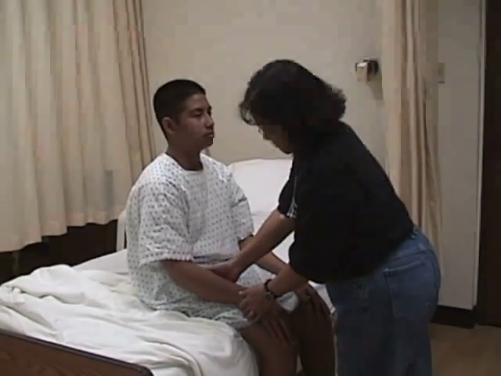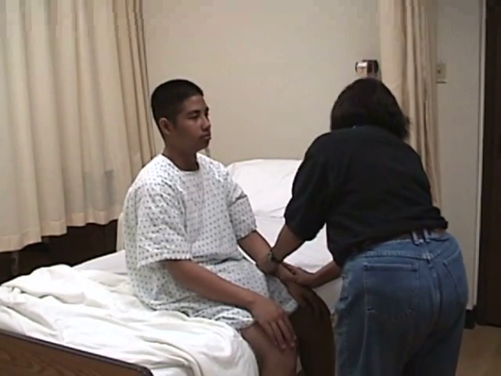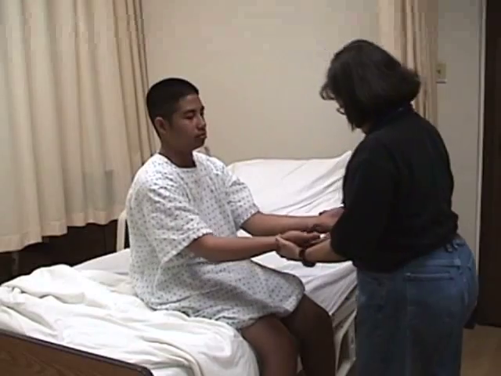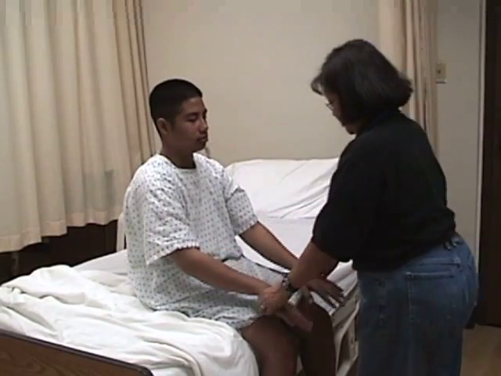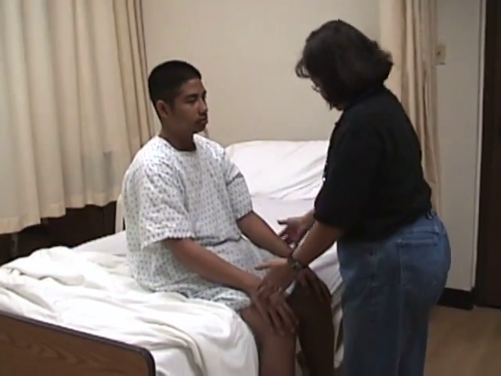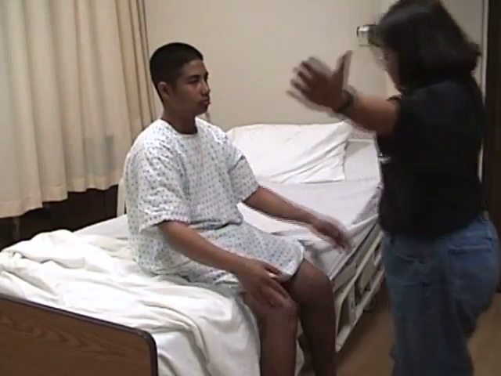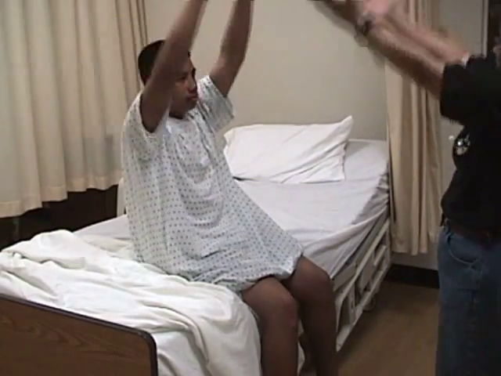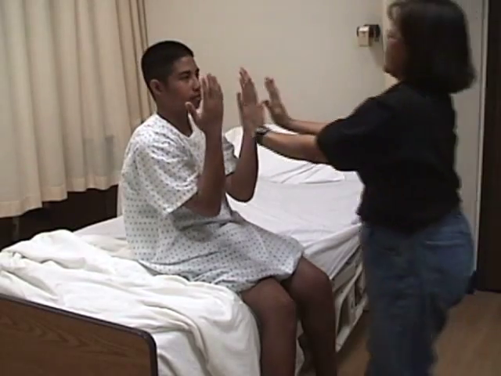When assessing the neuromuscular system, the nurse will inspect for symmetry, atrophy, sensation, range of motion, and strength of the upper and lower extremities.